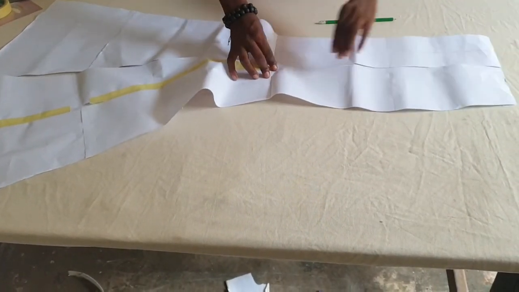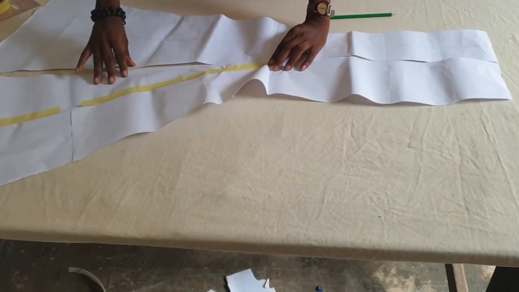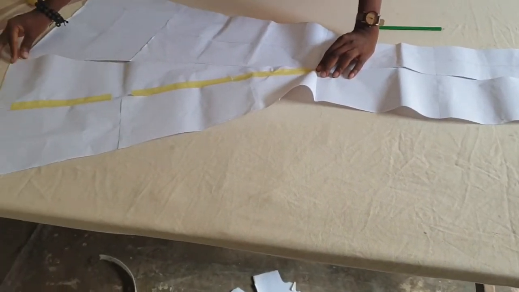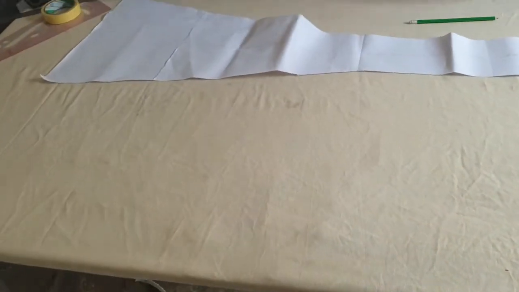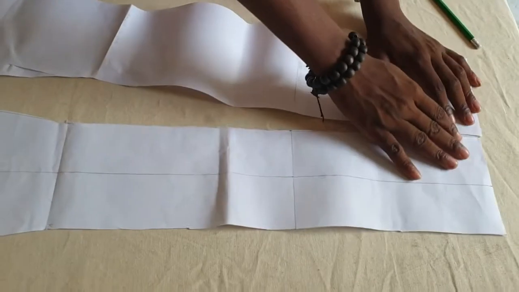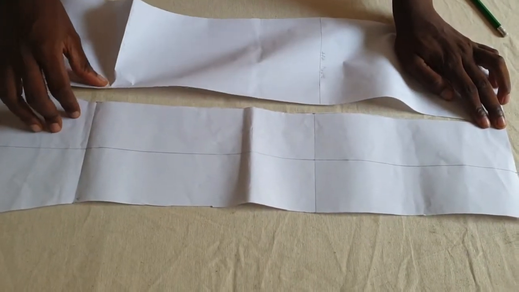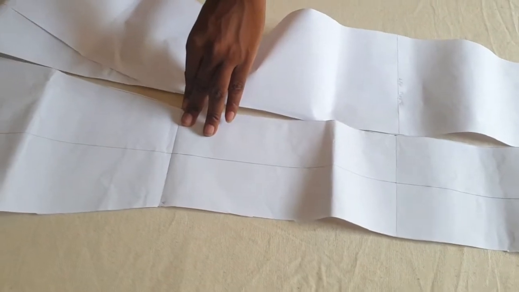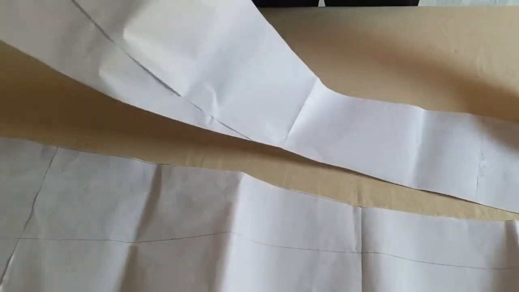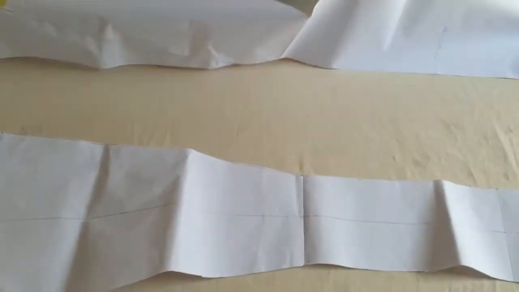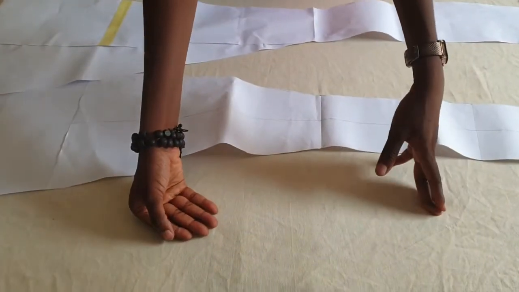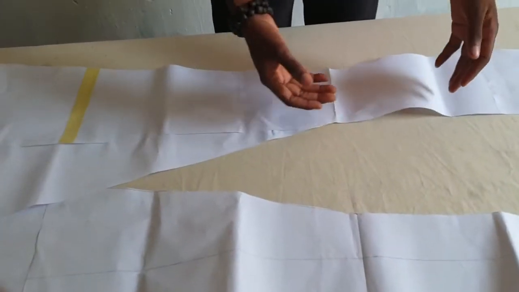You join it together from here, and then you join it together this way, all the way down. So you join it like that. So do the same thing here. Join it from here, like this, all the way down. So you have that. So you have two of this to form this part and this part. For the back as well, you have two of this to form one side of the back panel and then another side of the back panel.